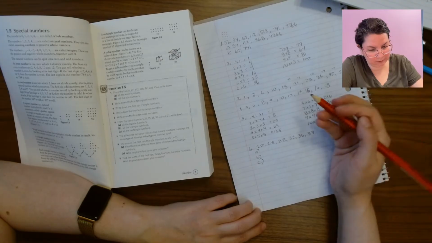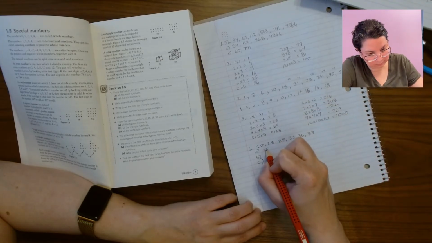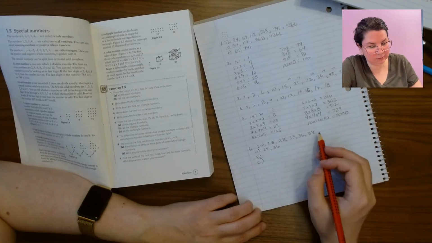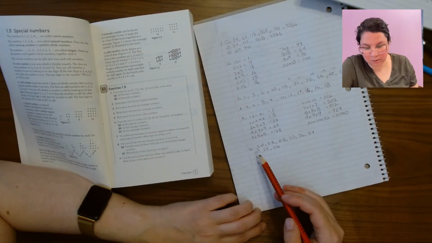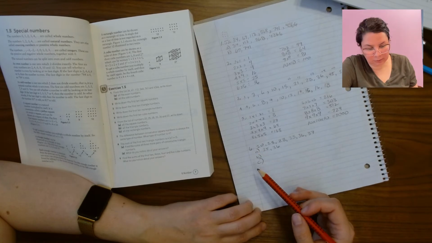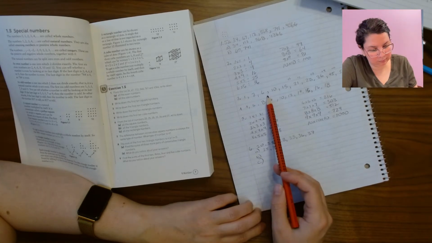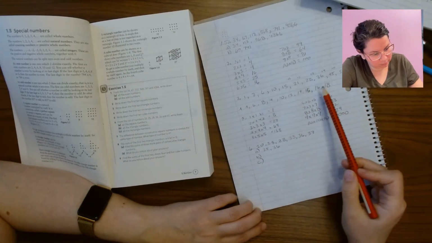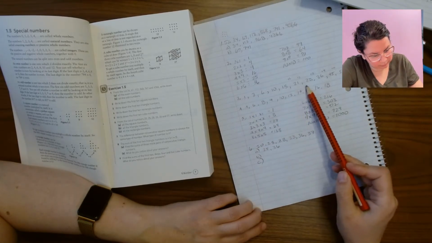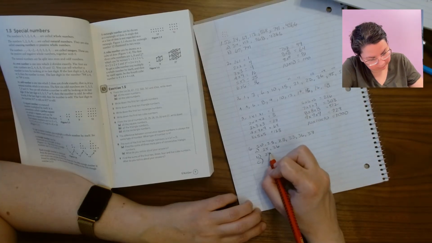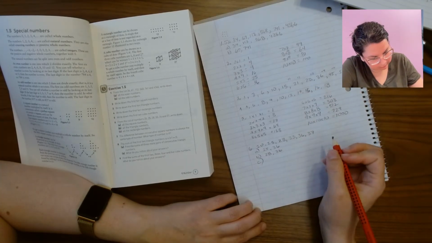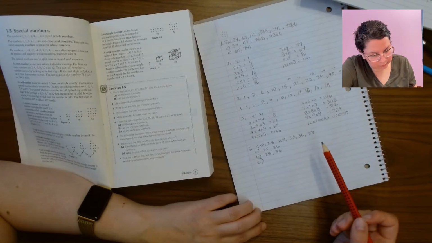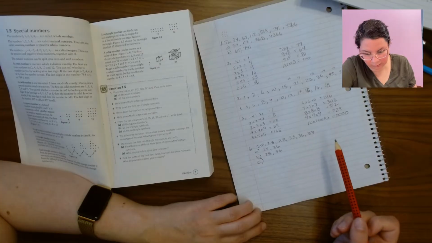So 25 is yes. 28 is no. 33 is no. 36 is yes. 37 is no. Triangle numbers. The triangle numbers are here, right? Yes. So, 28, 36, and then all of the rectangle numbers. Oh no.